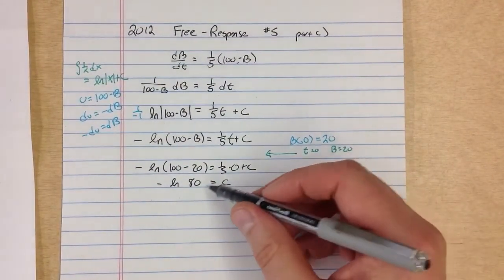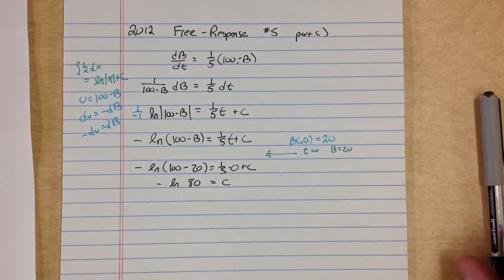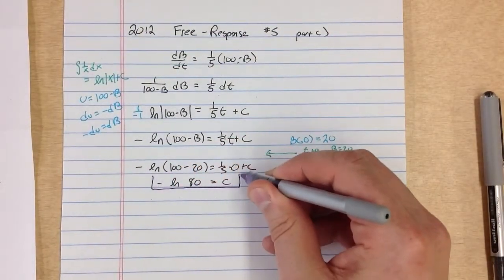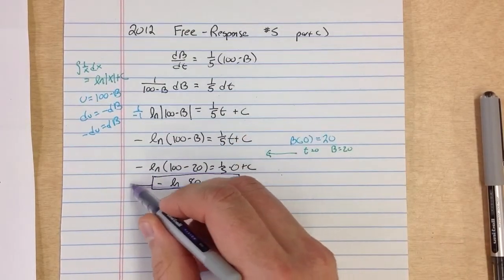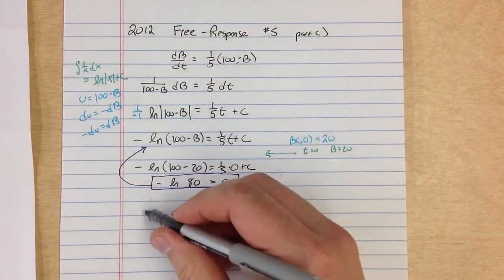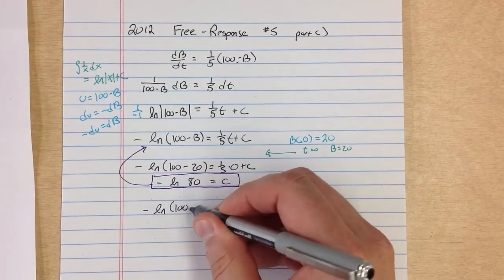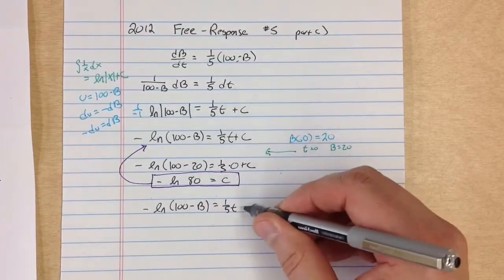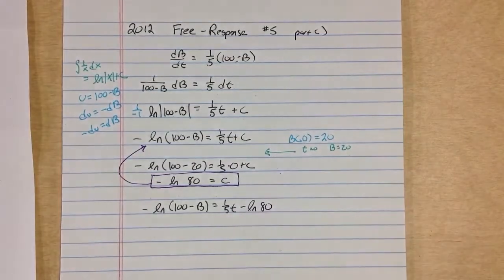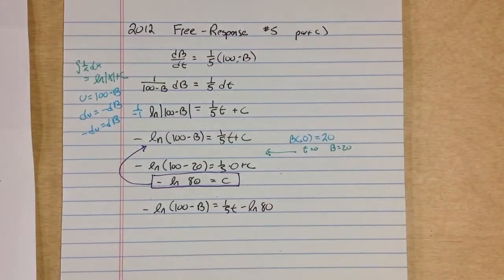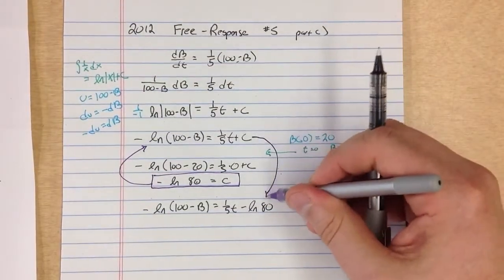So c equals negative ln 80. And that's nice for me to know. Now that I have what the c is, I can take that c and plug it back into my equation up here that still has the c in it. And then I can say that negative ln of 100 minus b equals 1/5 t minus ln of 80. So that's taking this negative ln 80, plugging it in for the c here, and then I'm bringing that equation down to here.